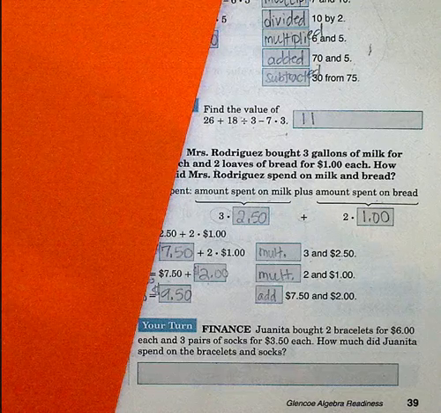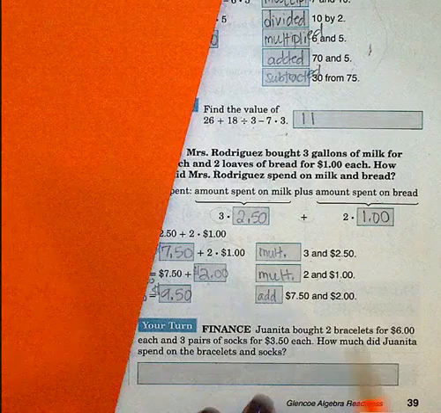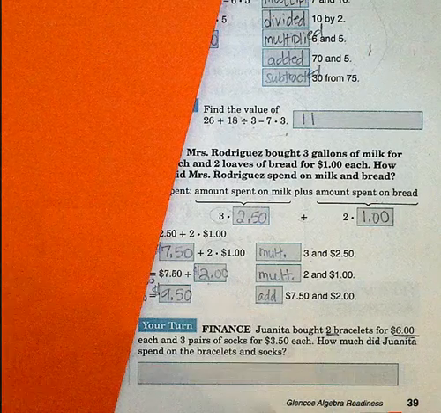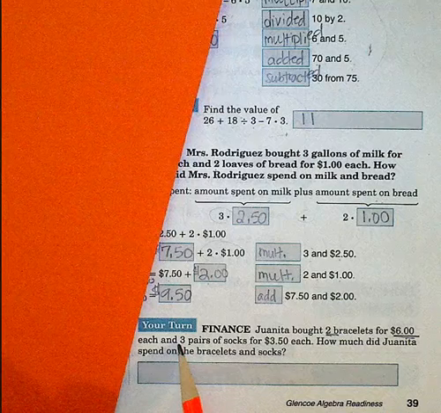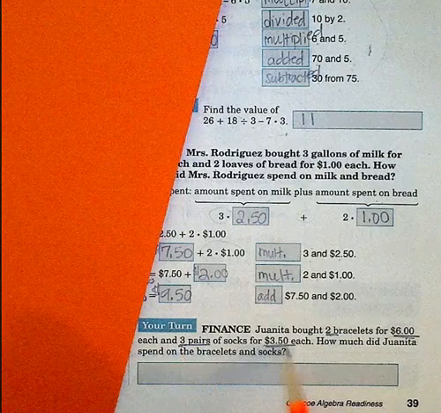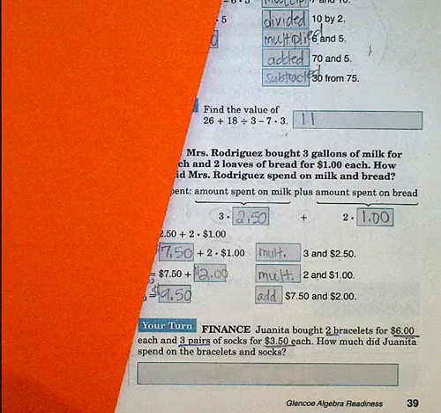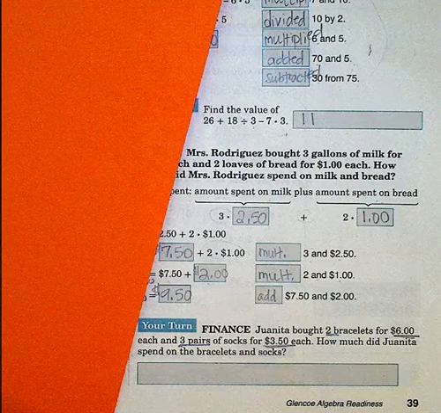It says, Juanita bought 2 bracelets for $6 each. So that's what we're going to have to remember, 2 and 6. And 3 pairs of socks for $3.50 each. We'll have to remember 3 pairs of socks for $3.50 each. How much did Juanita spend on the bracelets and the socks?